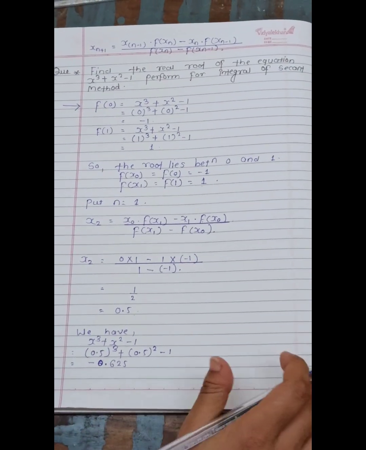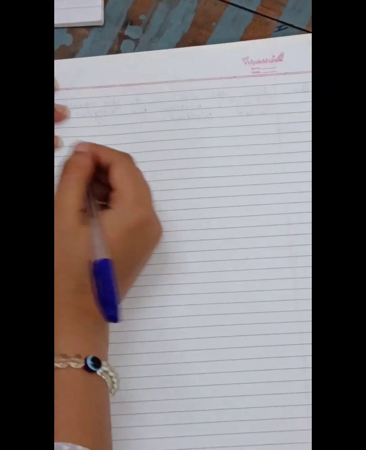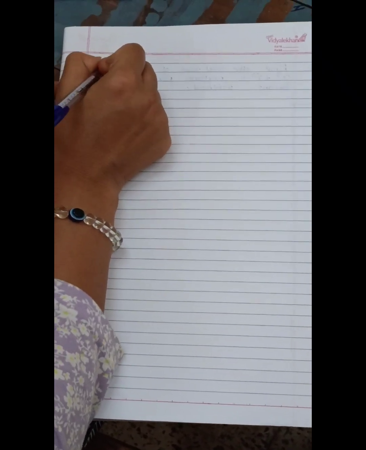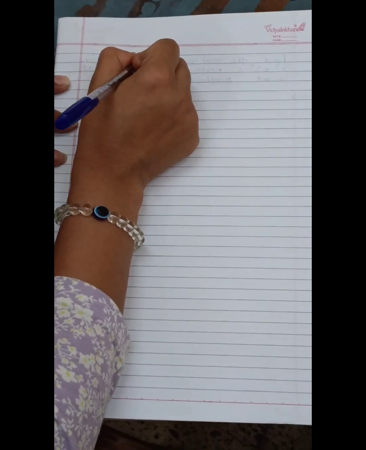Now, after getting the value of f of x2, put n equals to 2.